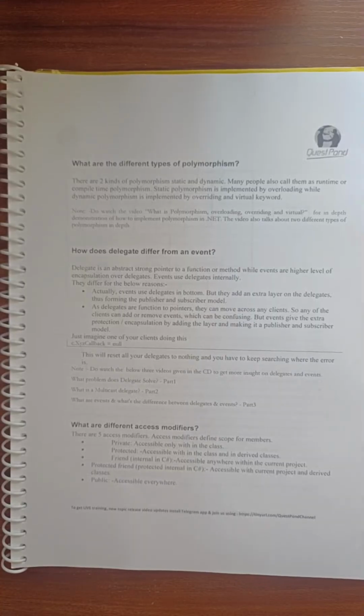What are different types of polymorphism? There are two kinds of polymorphism, static and dynamic.